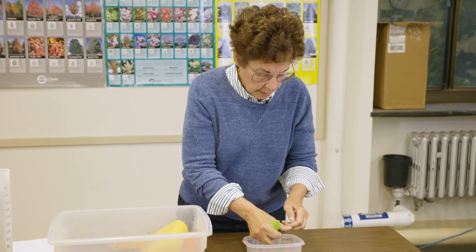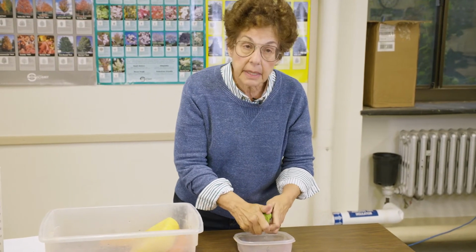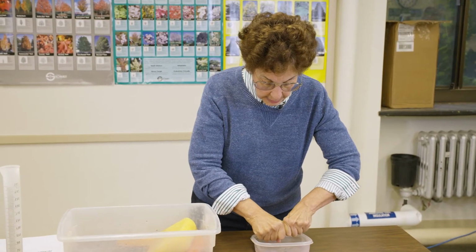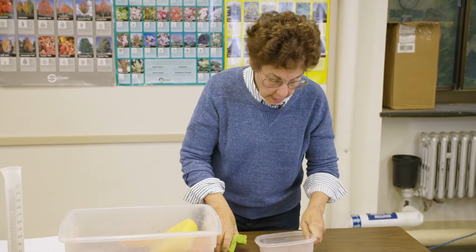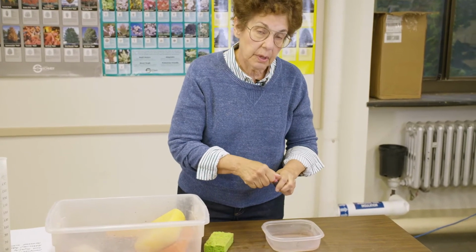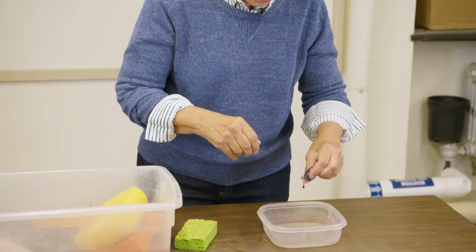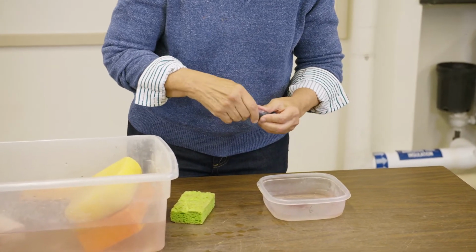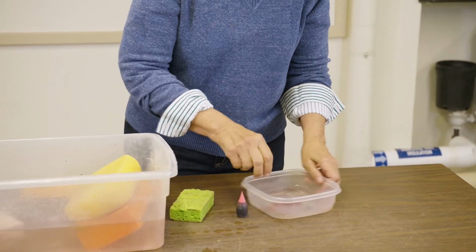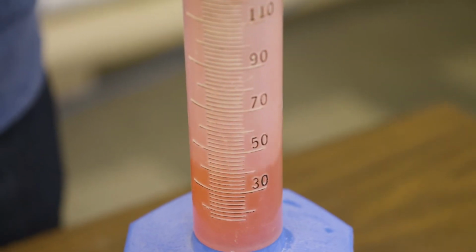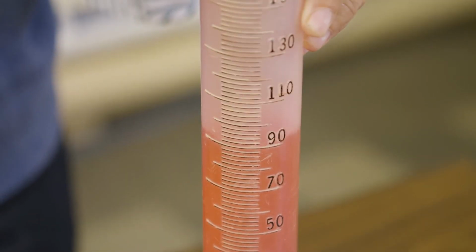Measure what was held in that sponge until I can't squeeze it anymore against gravity. And this is what is called the available water holding capacity. I'm just going to make it slightly pink so you can see it in the graduated cylinder. And we see we have 90 milliliters of water.